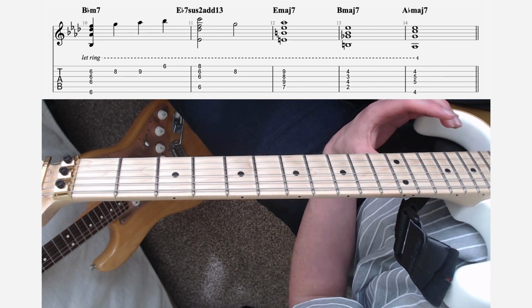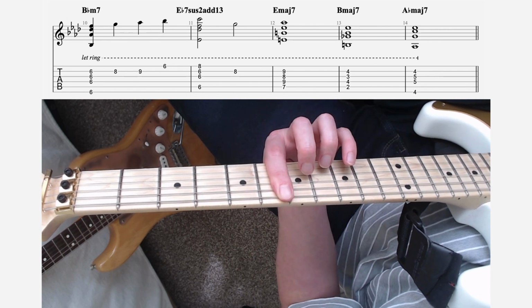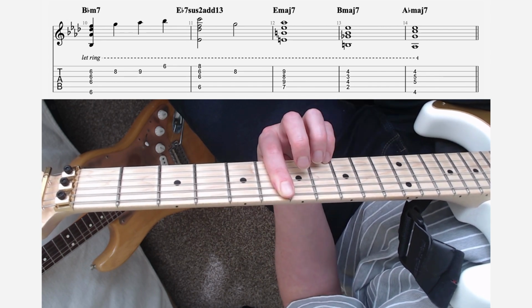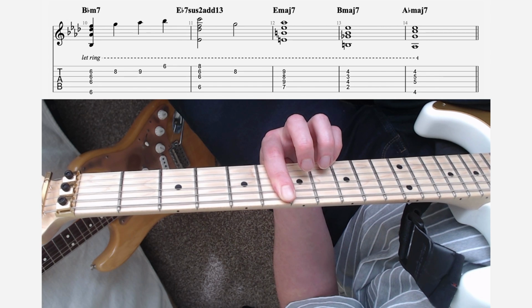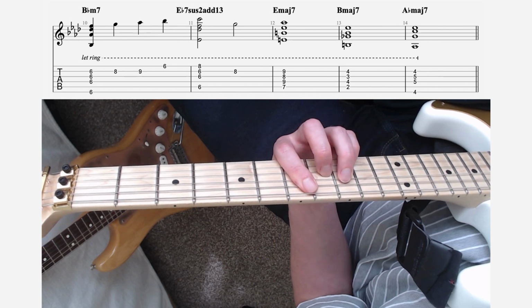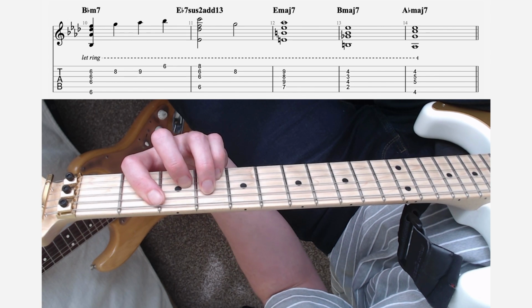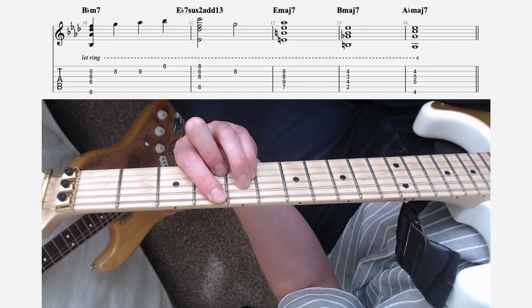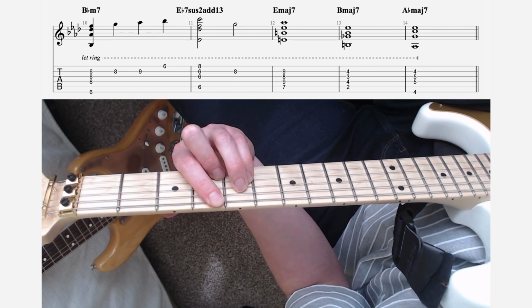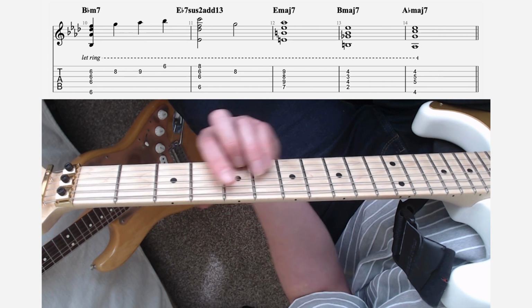Okay, so it starts off the same as example number 1, with the first 2 chords the same. E major 7, but then I go to B major 7, and then I go to A flat major 7. So, what am I doing there?